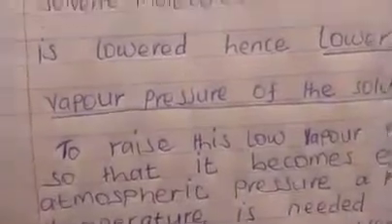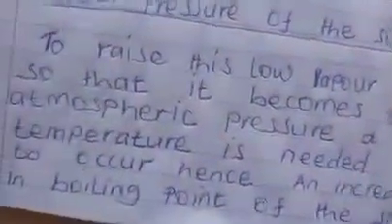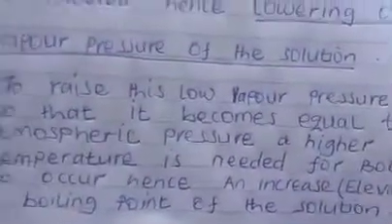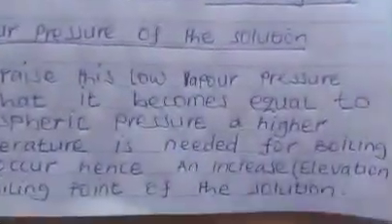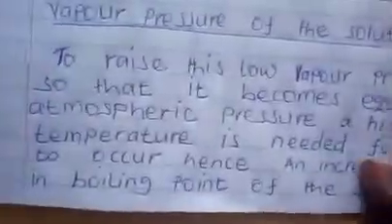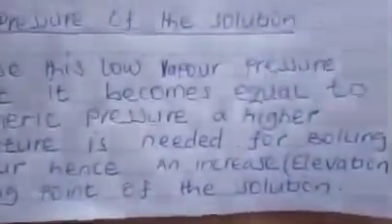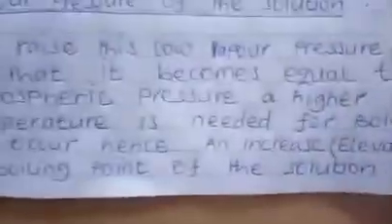To raise this low vapor pressure so that it becomes equal to the atmospheric pressure, a higher temperature is needed for boiling to occur, hence an increase or elevation in boiling point of the solution.